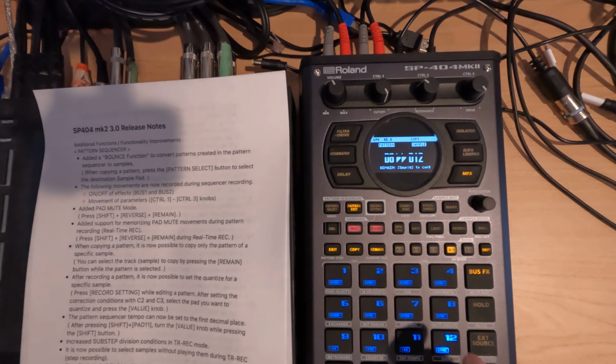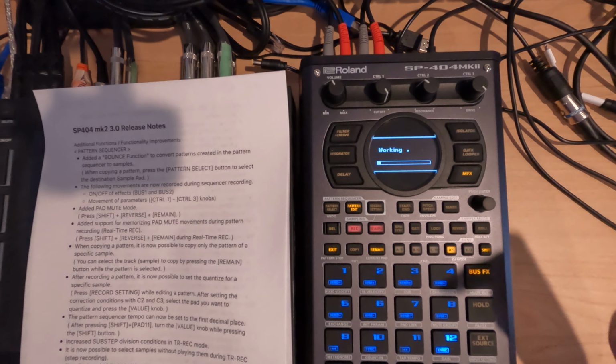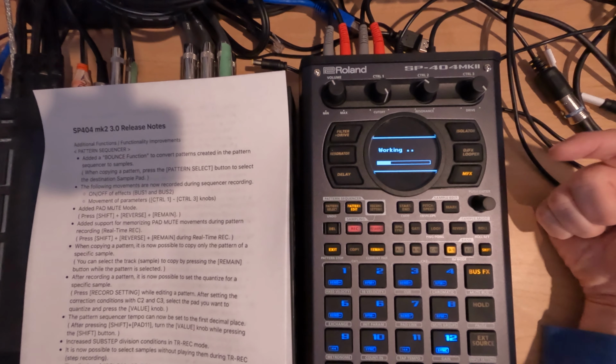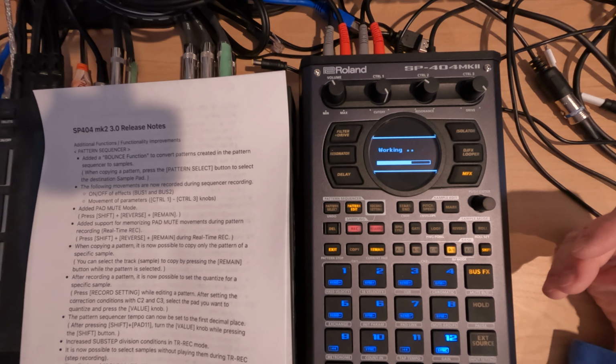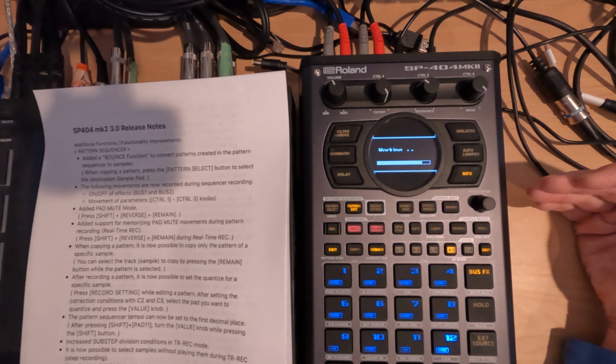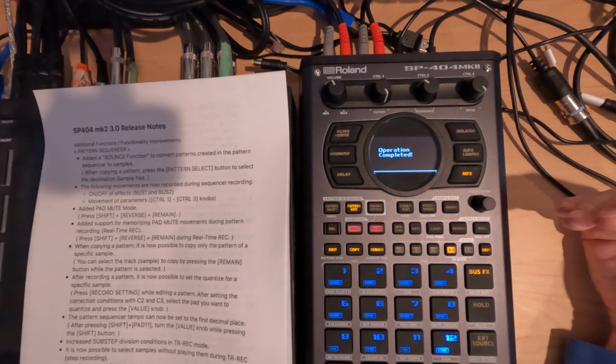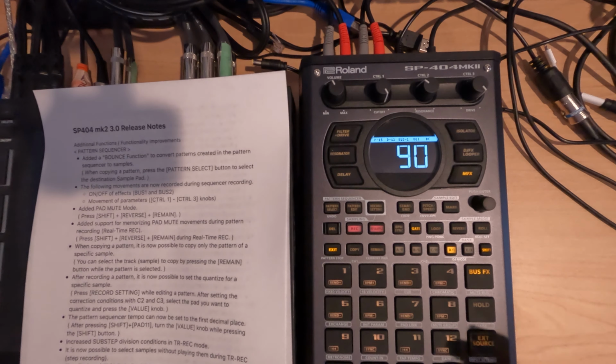We want the pad D12. We hit copy, and it goes off and renders this out. If I play this, you're going to hear that it's not going to have the tail for the reverb, which is kind of a bummer. But it's just the way these things work. It's not taking the tail and overdubbing it to the beginning.